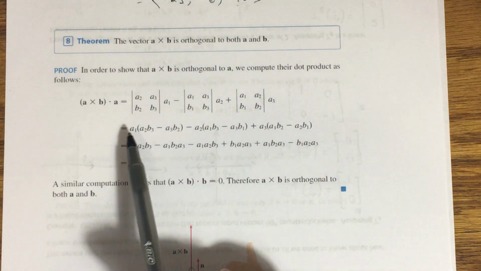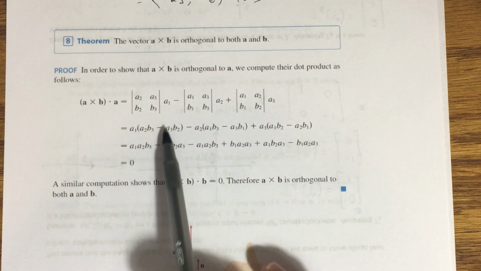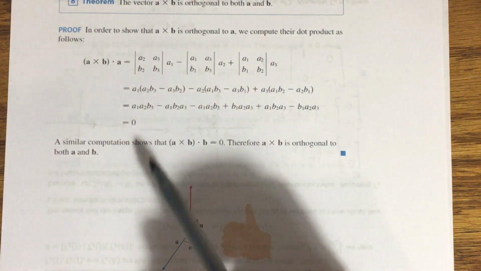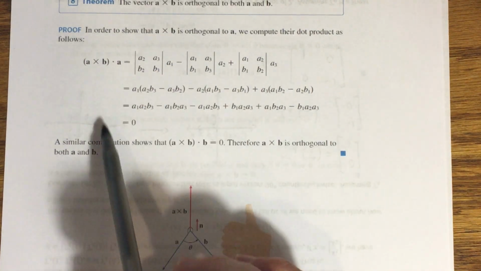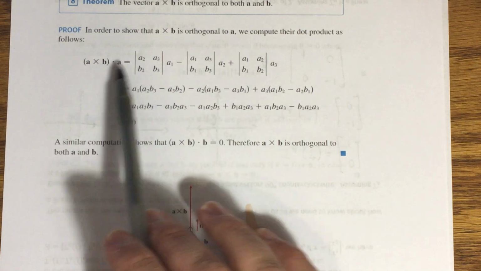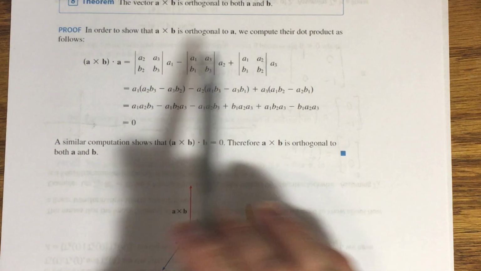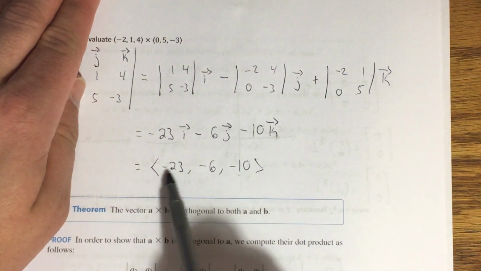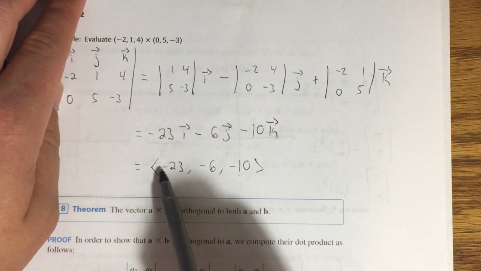Now, I'm going to skip a lengthy discussion about all of this work, and instead I'm going to let you look at the steps to convince yourself that this is true. But think about this for a moment. These determinants right here, these would be the components of this vector. That's what happened up here. Negative 23 is what this determinant was equal to.